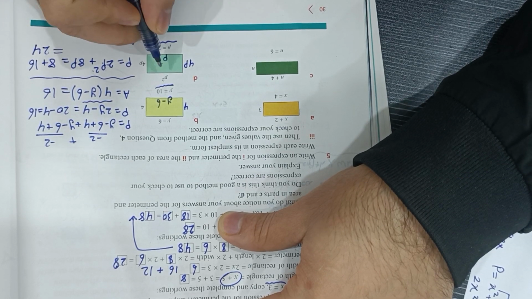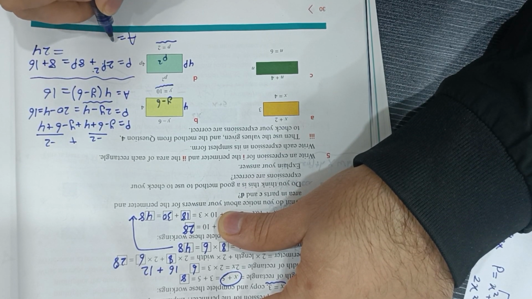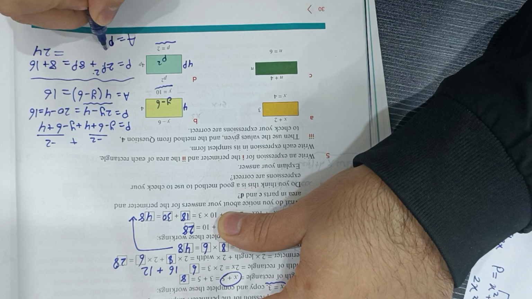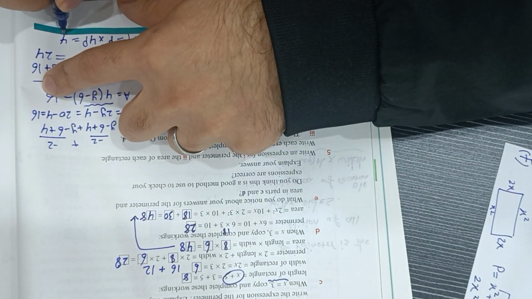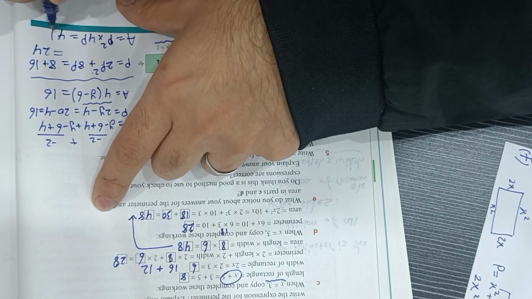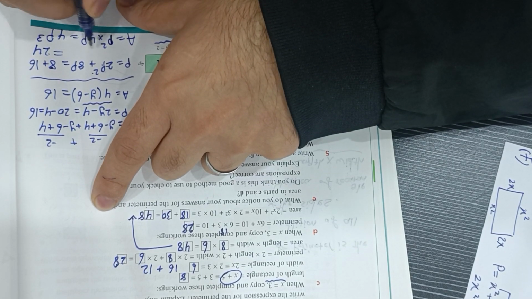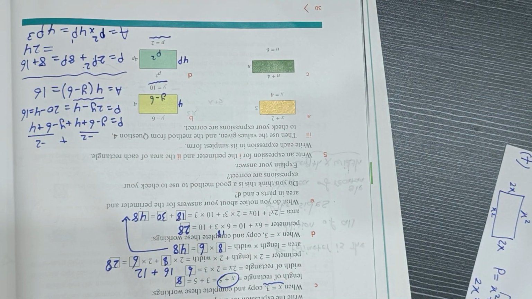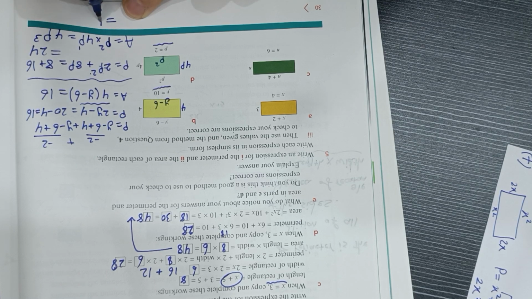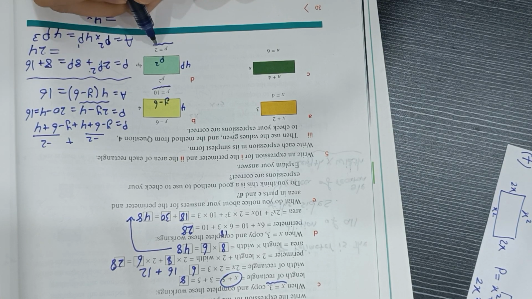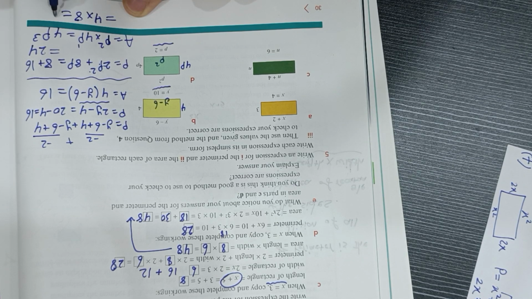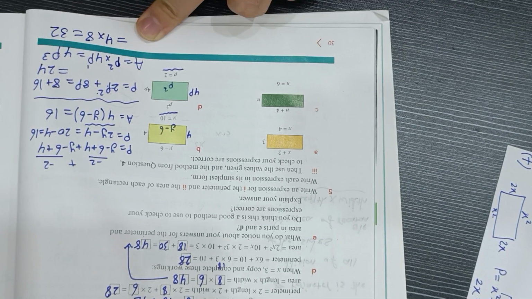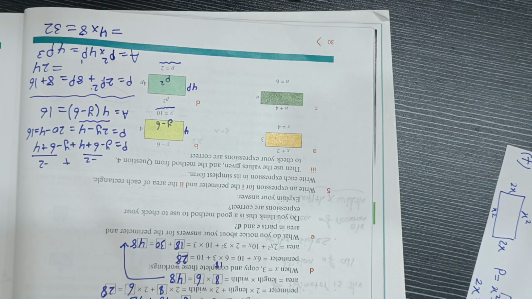And the area is p squared times 4p. You can write 4p to the power of 3, because p squared and p to the power of 1 will make p to the power of 3. So finally it is equal to 4 times p, which is 2, 2 to the power of 3, 8. 4 times 8, 32. So the area for that rectangle is 32.